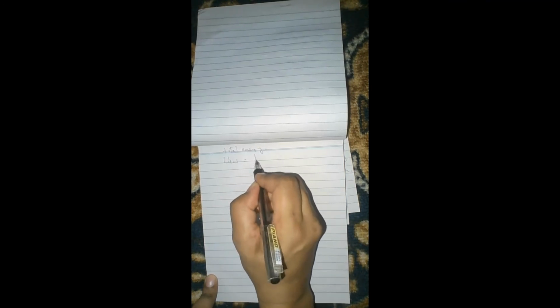So the total energy can be denoted by U. This is the total energy. It will be the sum of your internal energy, plus kinetic energy, KE, plus potential energy. Within this whole course, the kinetic energy plus the potential energy will all be considered as zero, meaning it is neglected for simplification.